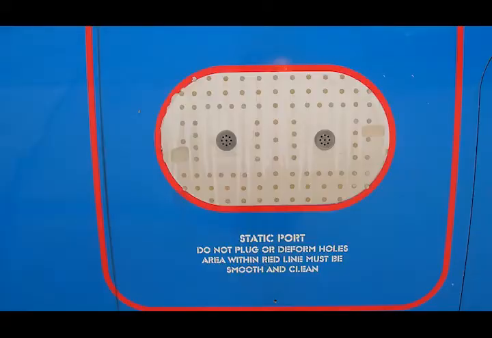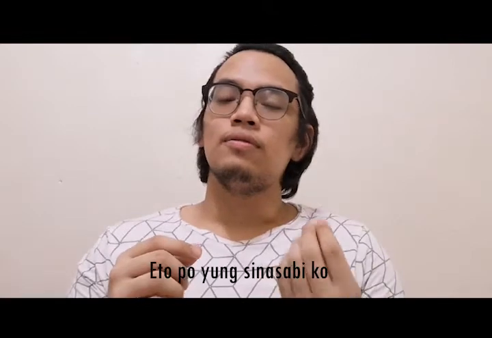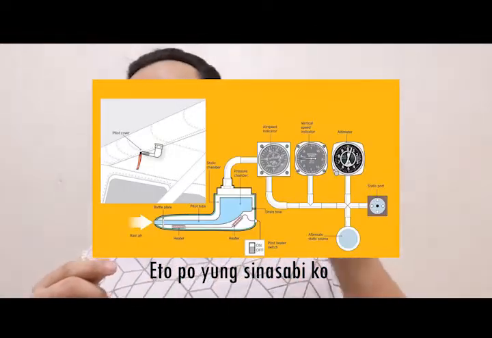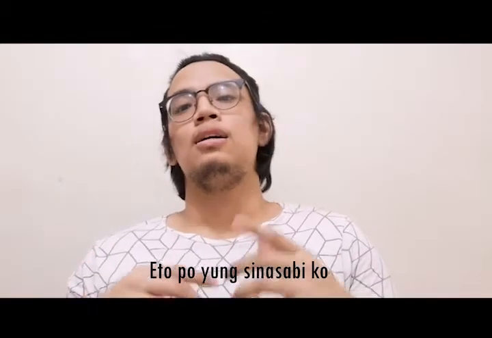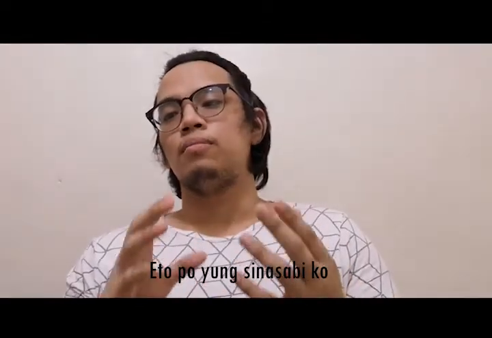Those 3 main instruments have the same components in their construction. First off is the static port, which is mounted on the fuselage, going through the aircraft and to the altimeter.